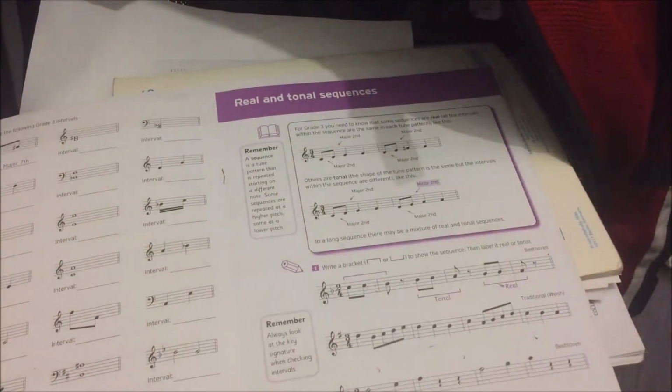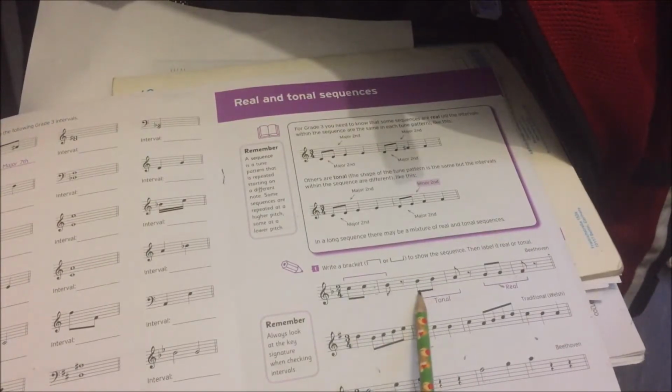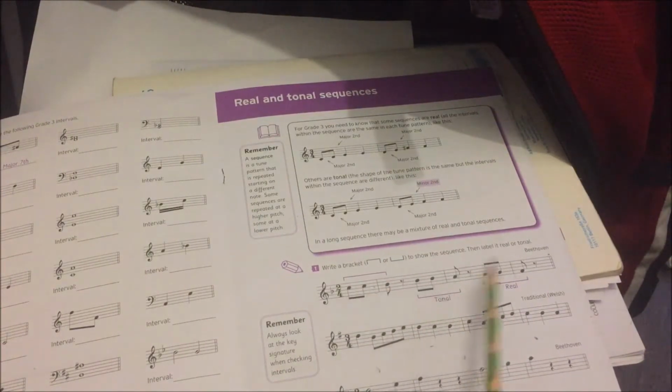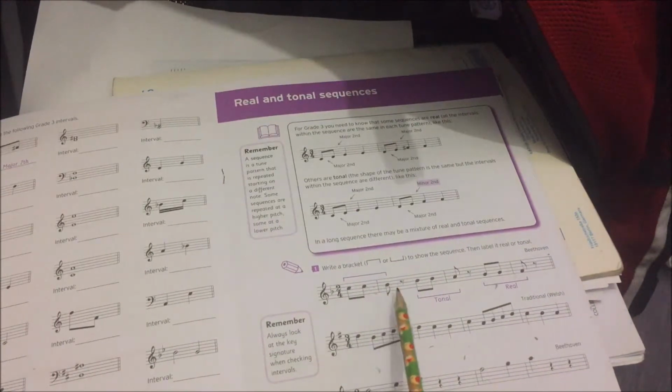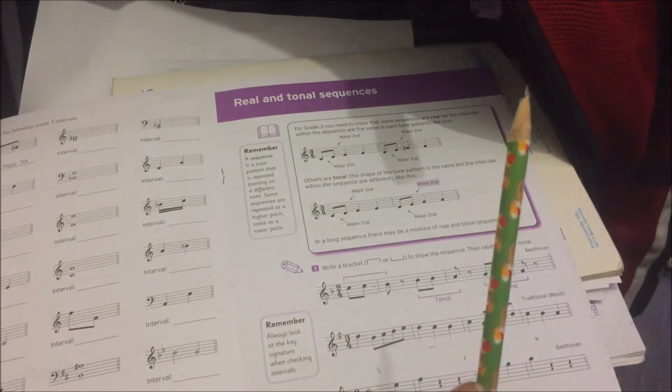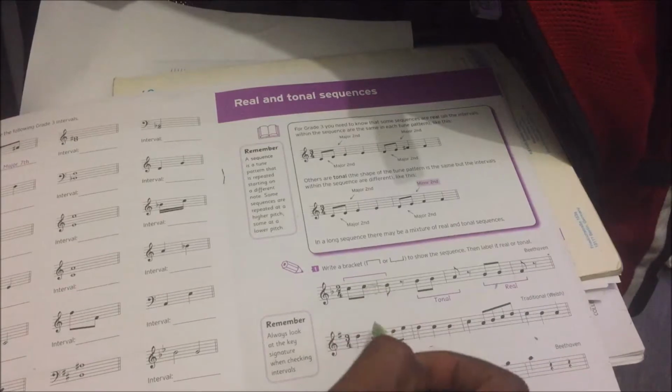They are actually sequences. The question is, are they real sequences or tonal sequences? So, how do we see? The first two quavers are the same, CC. Here is BB, here is GG. So these are exactly the same. So the question is, are the second to third note exactly the same? C to B flat. This is B flat because of the key signature. C to B flat is a tone.